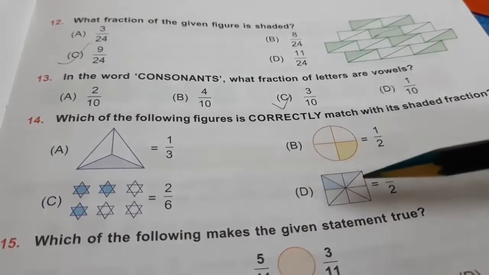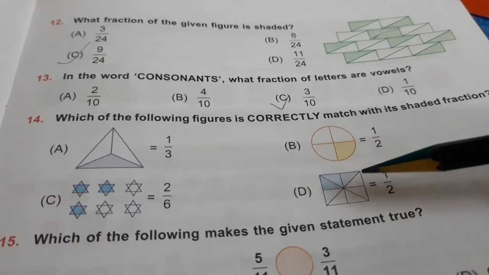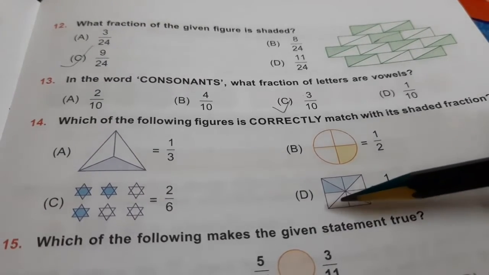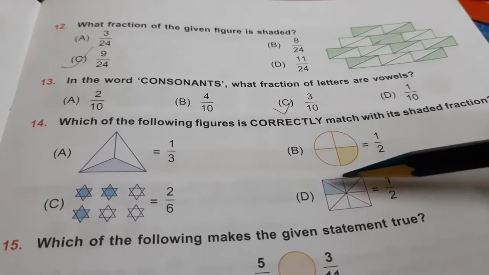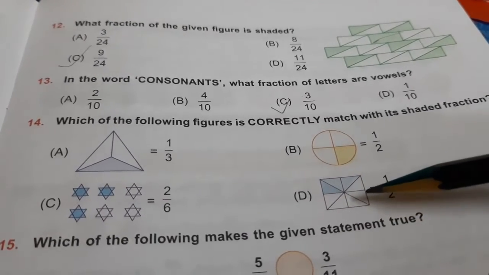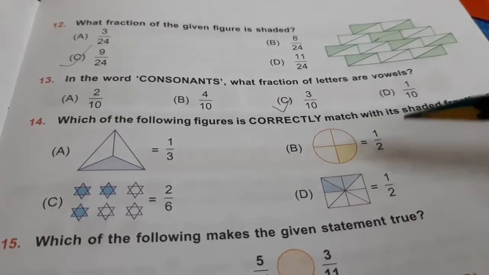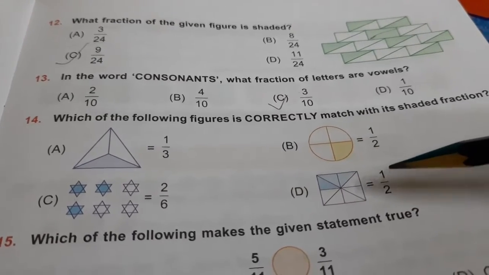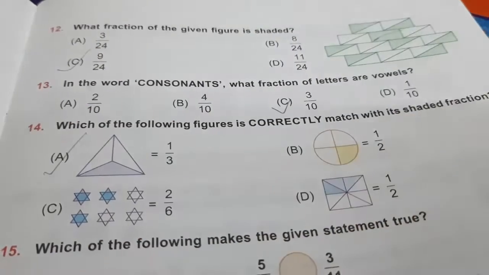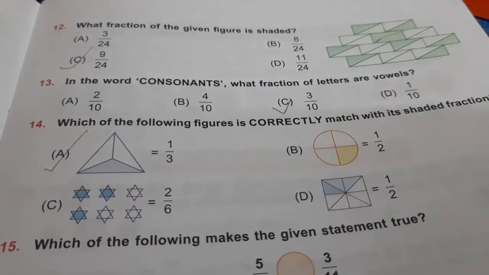Now let us look at option D, where you have 1, 2, 3, 4, 5, 6, 7, 8. Total 8 triangles are there, out of which 3 are shaded. 3/8 should be the answer, not 1/2. So which proves option A is the answer to this question.